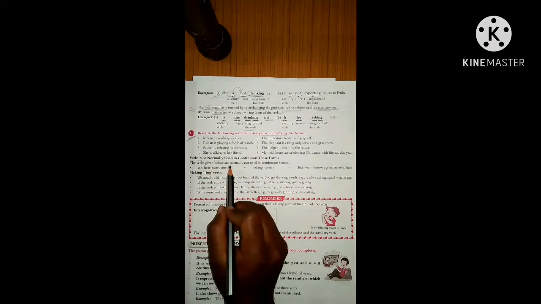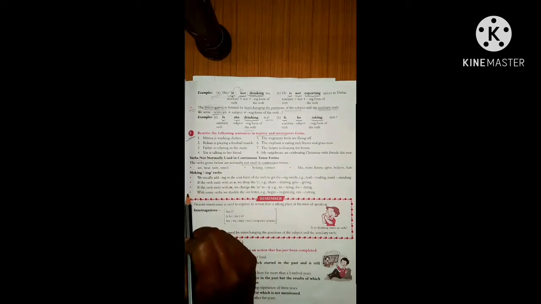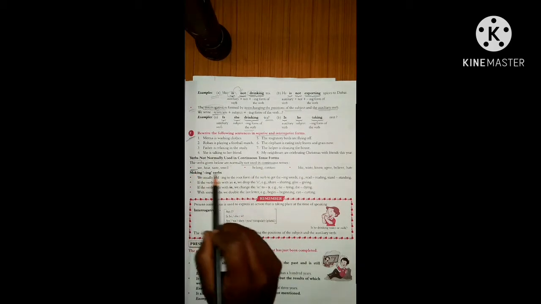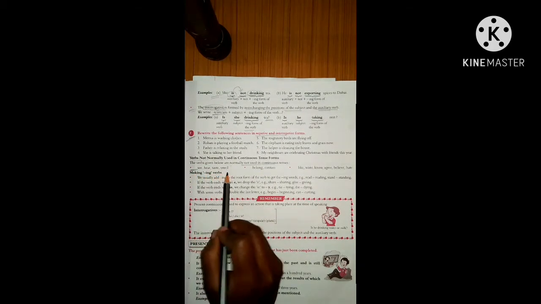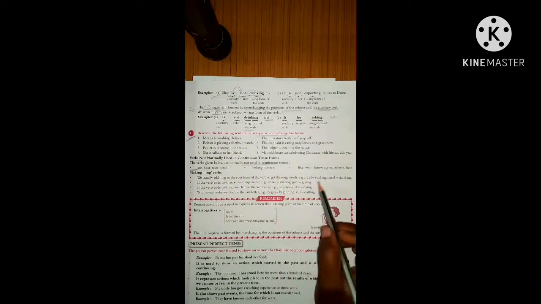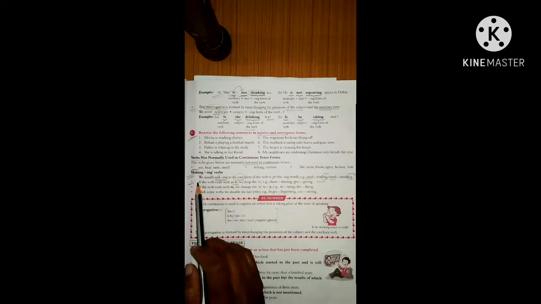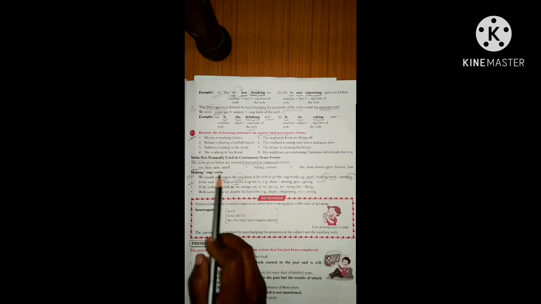See, the verbs given below are normally not used in continuous tenses. For example: see, hear, taste, smell, belong, contain, like, want, know, agree, believe, hate, all these. Okay, and making ing verbs.